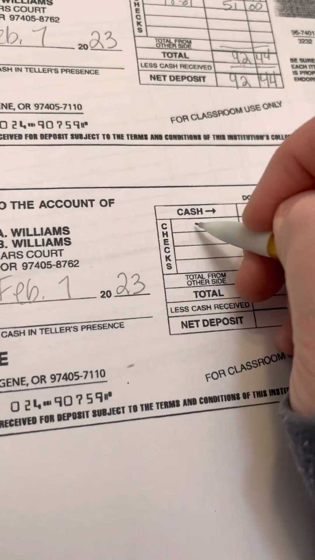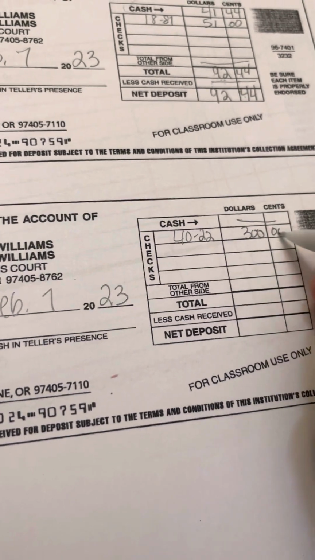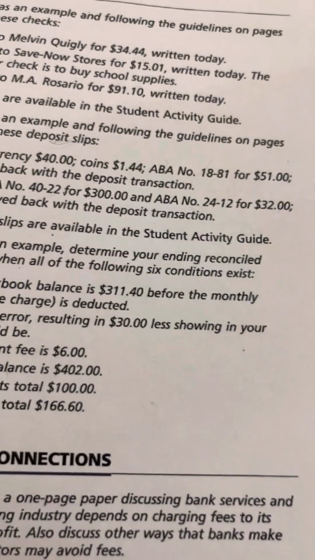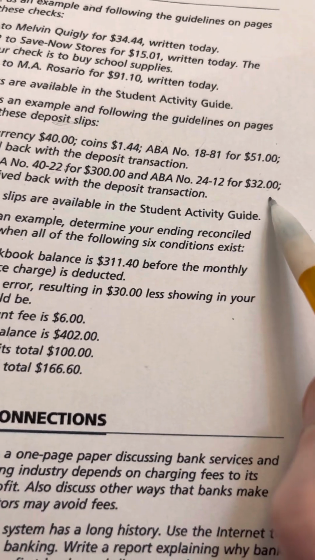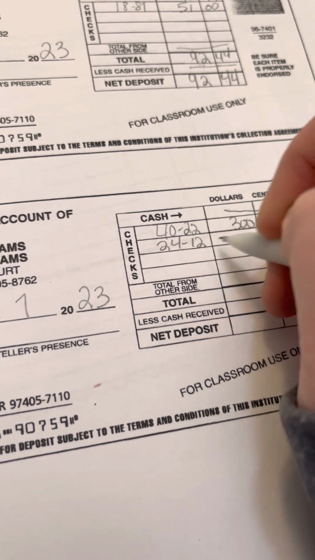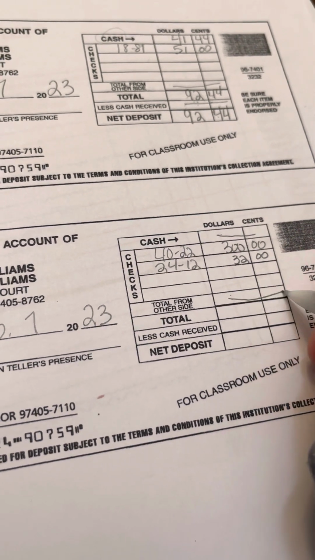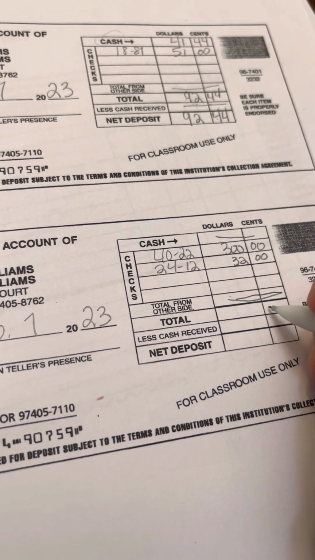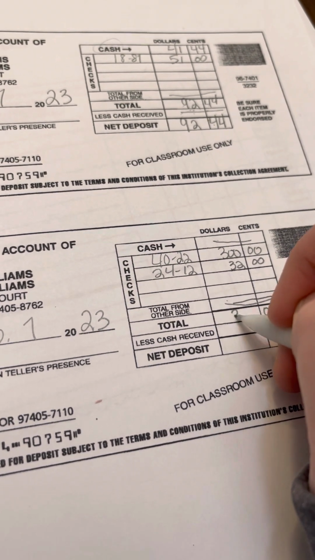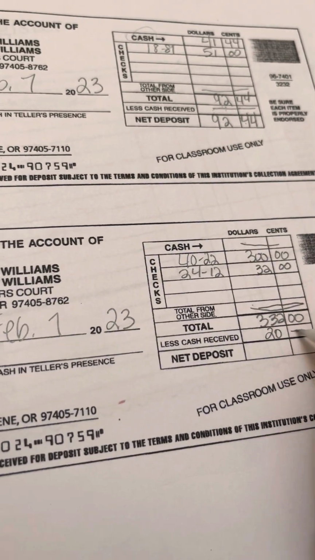So on this line, I'm going to write 40-22 and $300.00. The next check was 24-12 for $32. So I'm going to write 24-12 for $32. There is nothing from the other side again. My total is going to be $332, but I'm taking out $20 of it. So I want to keep $20 for myself. Maybe I'm going to a ball game or something, whatever. So I'm going to write less cash received, $20 right here.